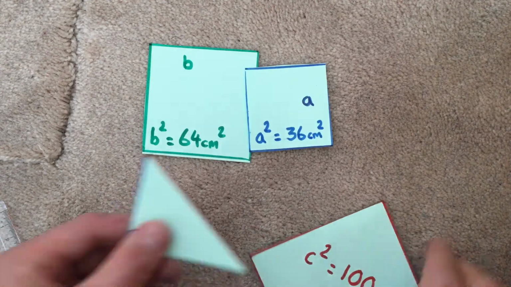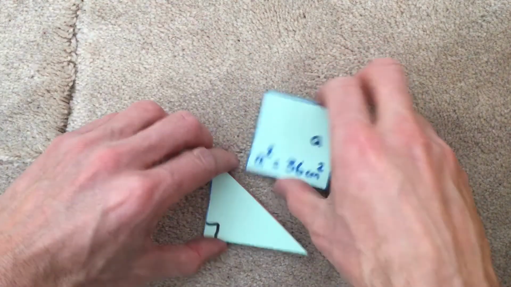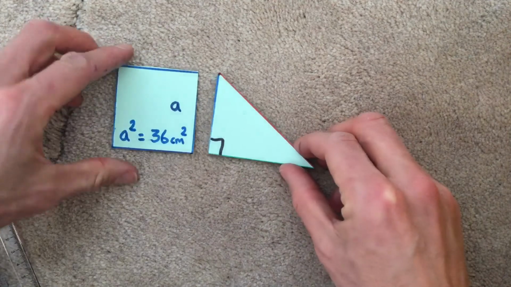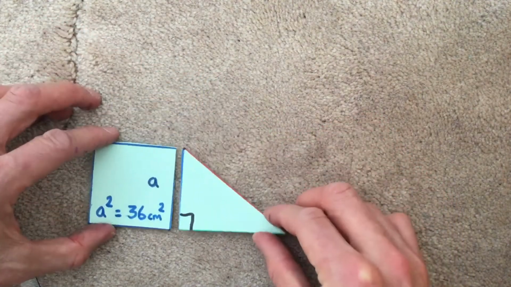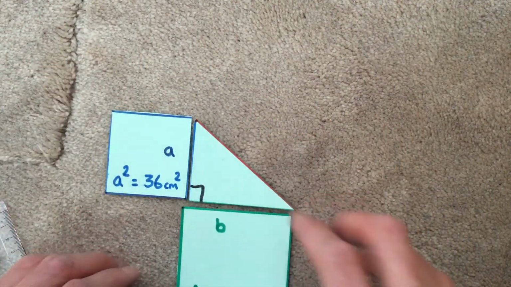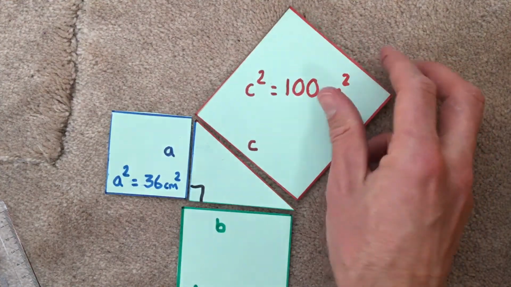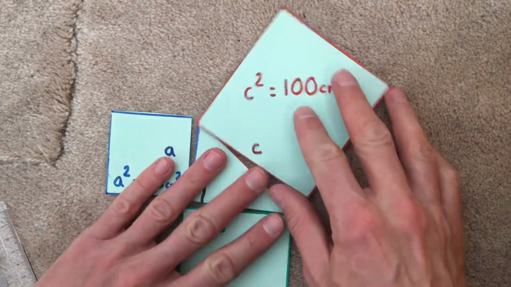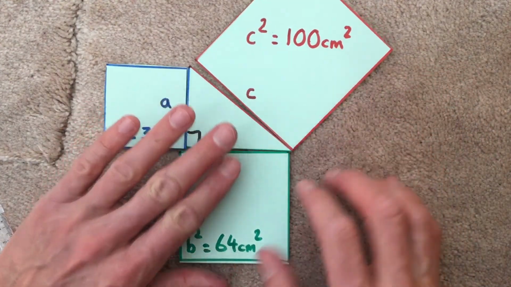So here is Pythagoras' theorem. The square of side A, add the square of side B, is the same as the square of side C on any right angle triangle.